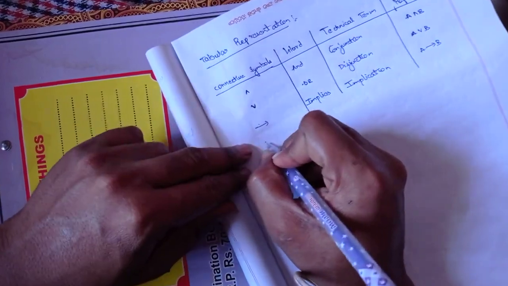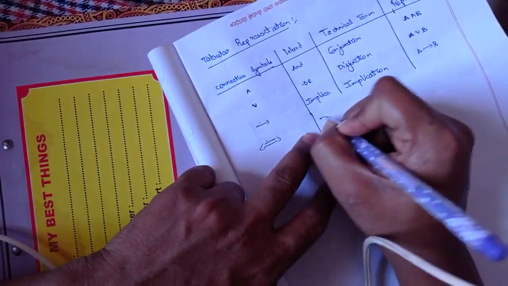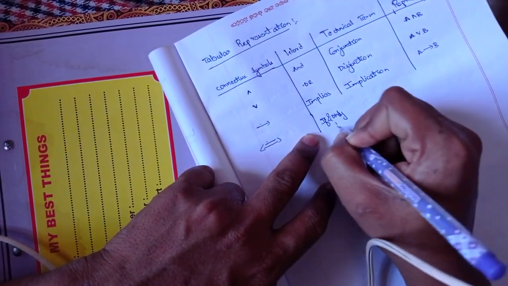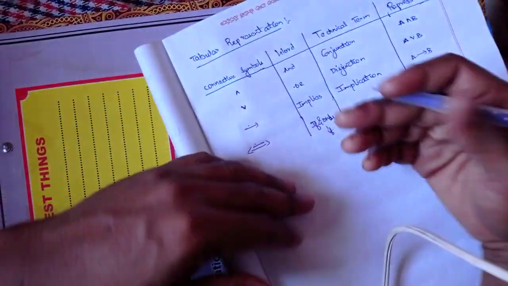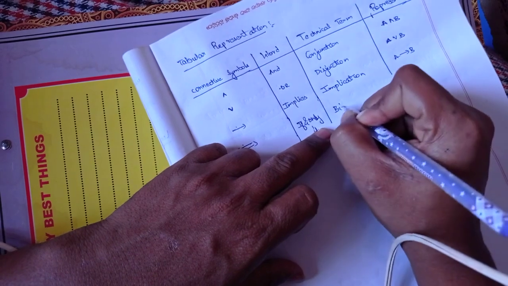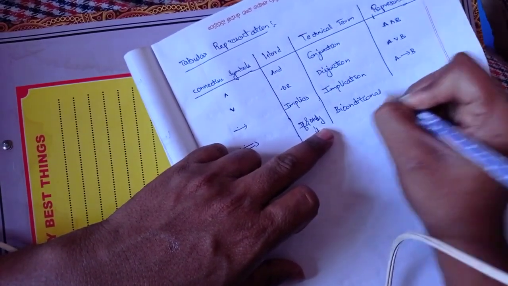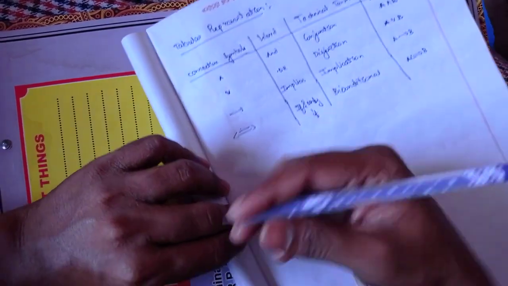The next one is known as the biconditional statement. So we say if and only if. If an event occurs, there should be a certain parallel event which should definitely occur. That is why if and only if, the technical term, is known as biconditional. How do we represent it? A biconditional statement B. So this is the representation.